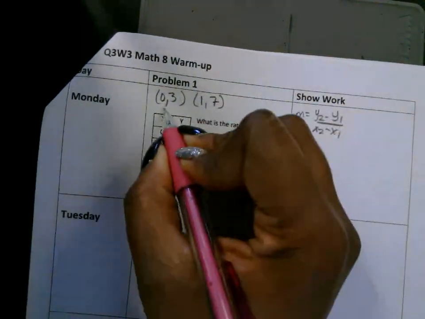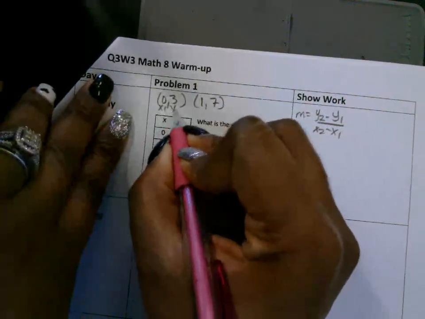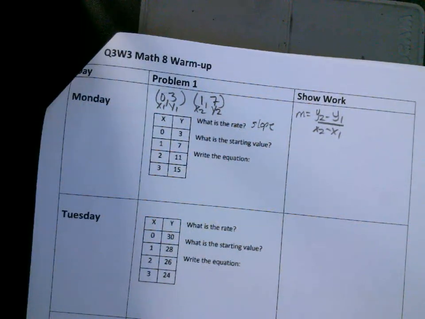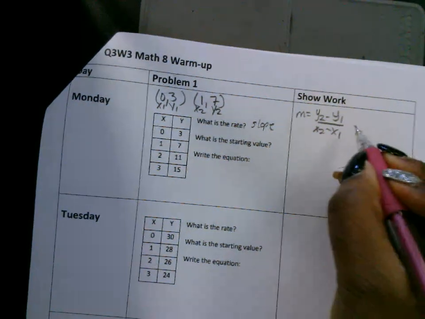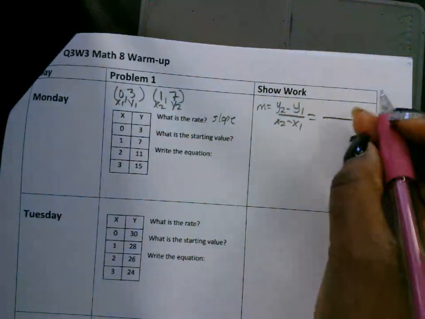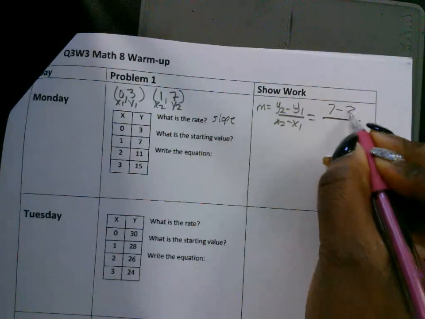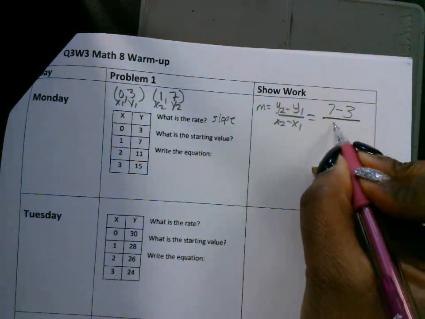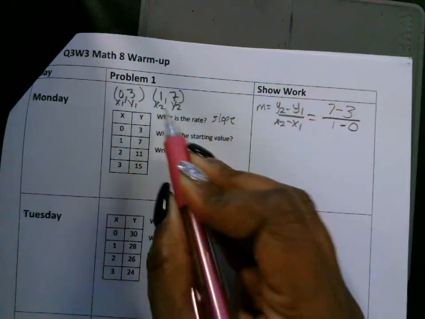This is my first point, so I label it as x1, y1. Second point, x2, y2. All right, on the top, what are we going to get? What minus what on the top? 7 minus 3. On the bottom, what are we going to get? 1 minus 0.